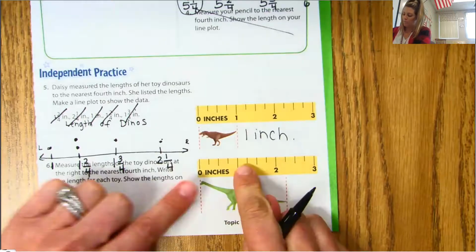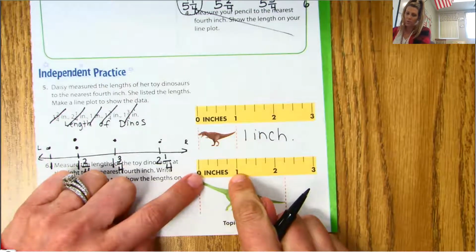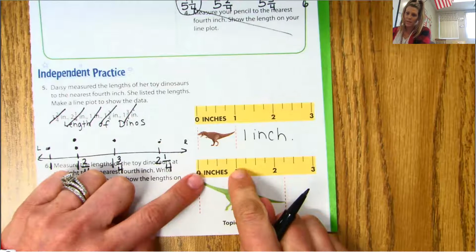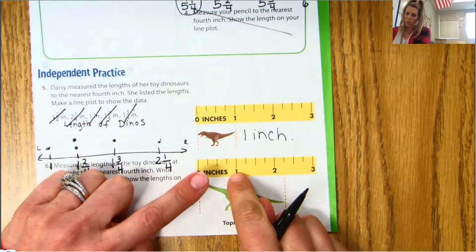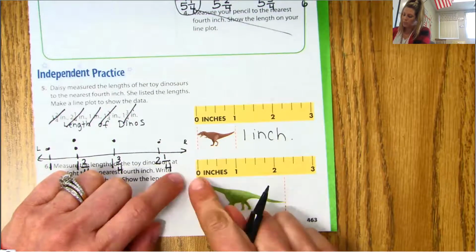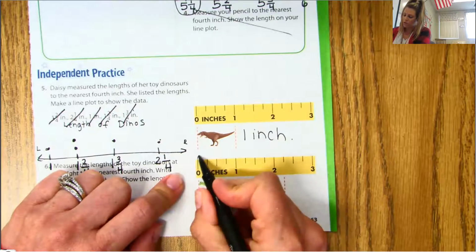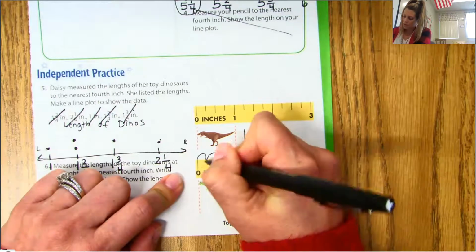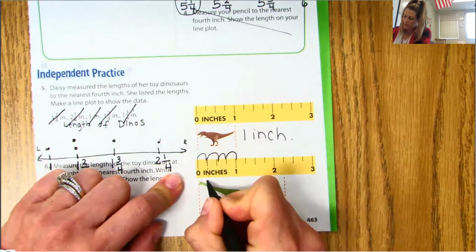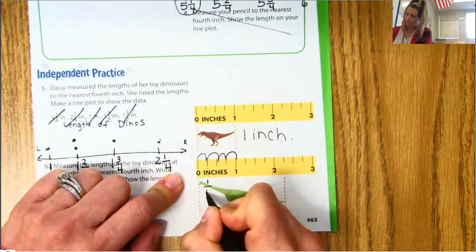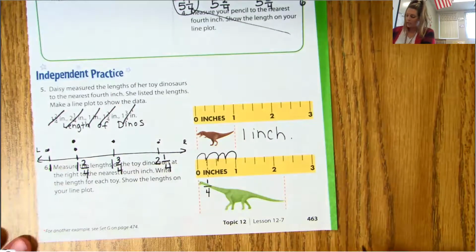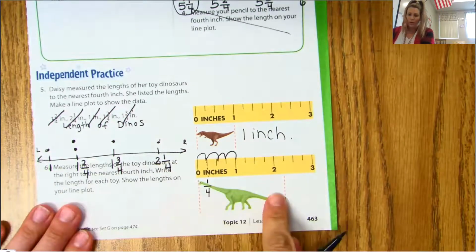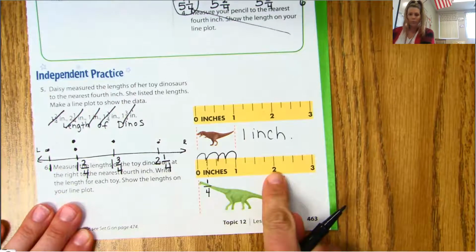All right, this one's a little tricky though. Do you remember how many equal spaces are in between our whole numbers? So in between 0 and 1, remember we have 1, 2, 3, 4. So remember, each one of these is the same as 1/4, right? So if we look at our green dinosaur, it's a little bit past the 2.